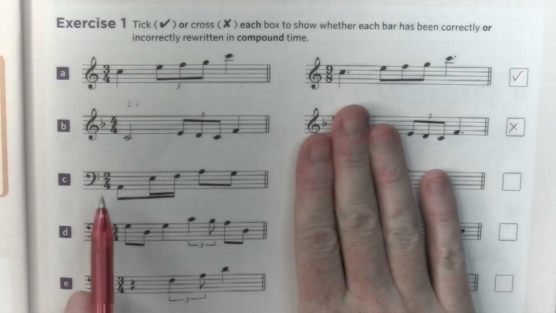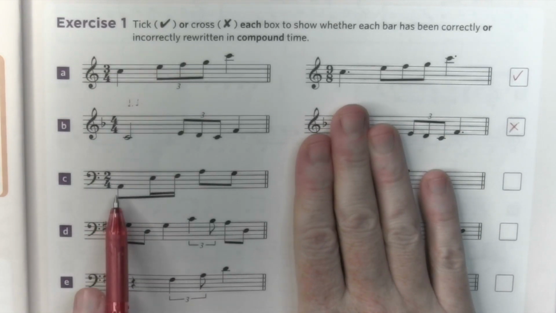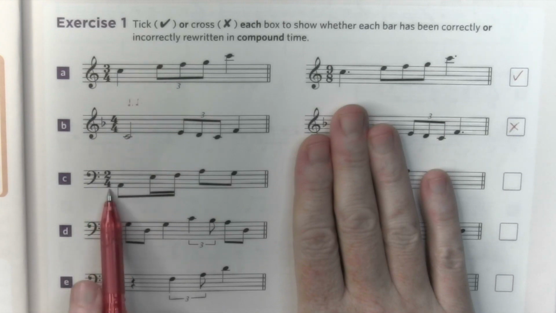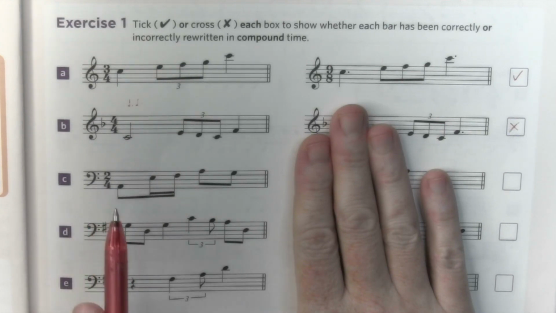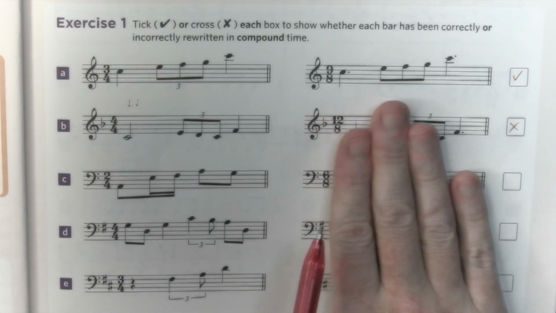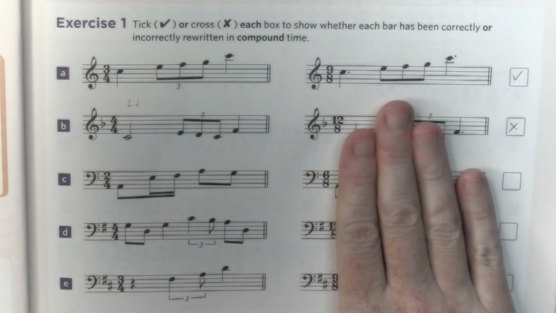Let's now look at this. In 2/4, the equivalent in compound time would be 2 movements, not subdivided in crotchets, but in quavers and grouped in 3. So instead of 1 and 2 and, we have 1 and 2 and. So we have 2 groups of 3 quavers. So 6 eighths. Let's find out. Yes, that is correct.